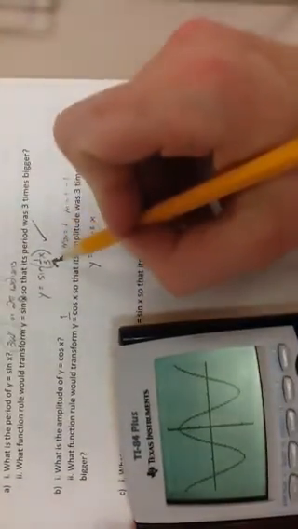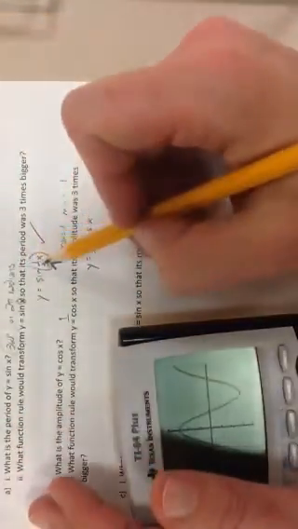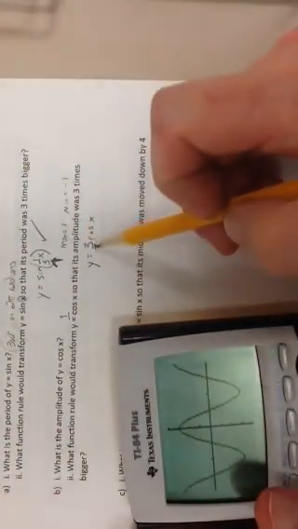Okay, so just as a review, multiplying on the inside of the parentheses changes the period. Multiplying by a fraction makes the period bigger. Multiplying by a number bigger than 1 makes the period smaller. Then multiplying outside the cosine or sine function is what makes the amplitude change, vertical stretching, right? And so multiplying by a number bigger than 1 stretches far. Multiplying by a number smaller than 1, a fraction type, makes it smaller.